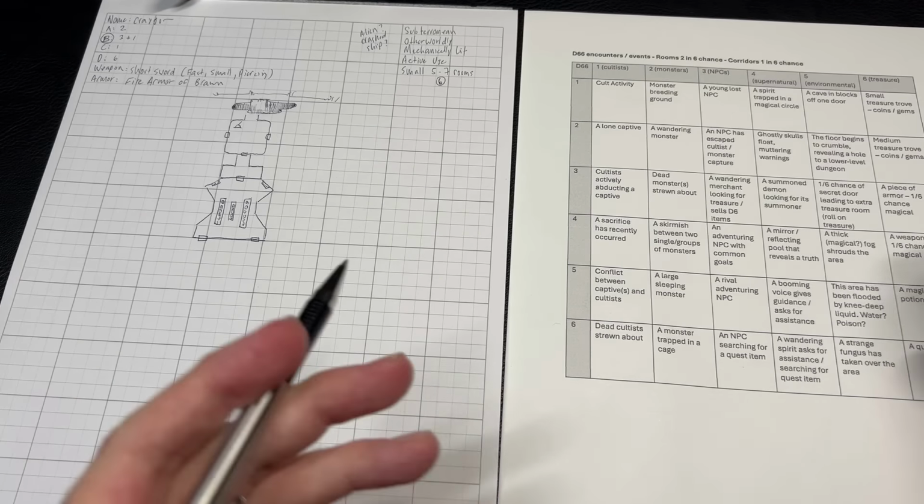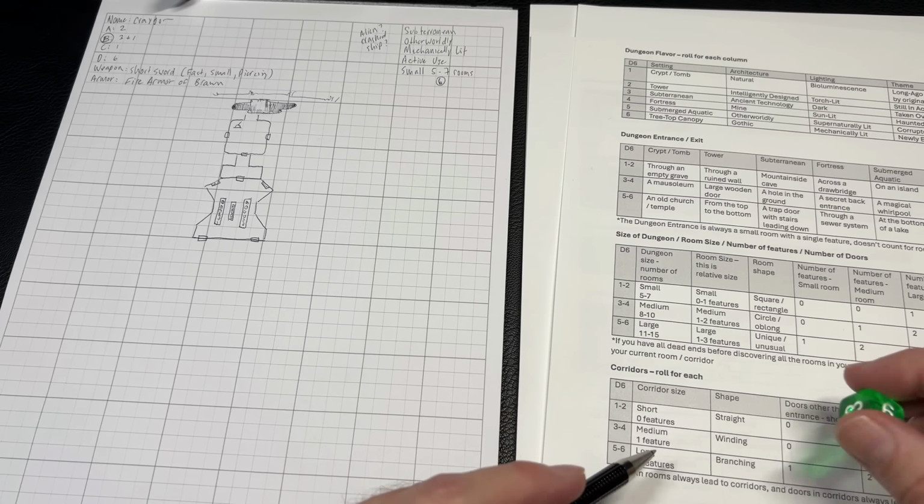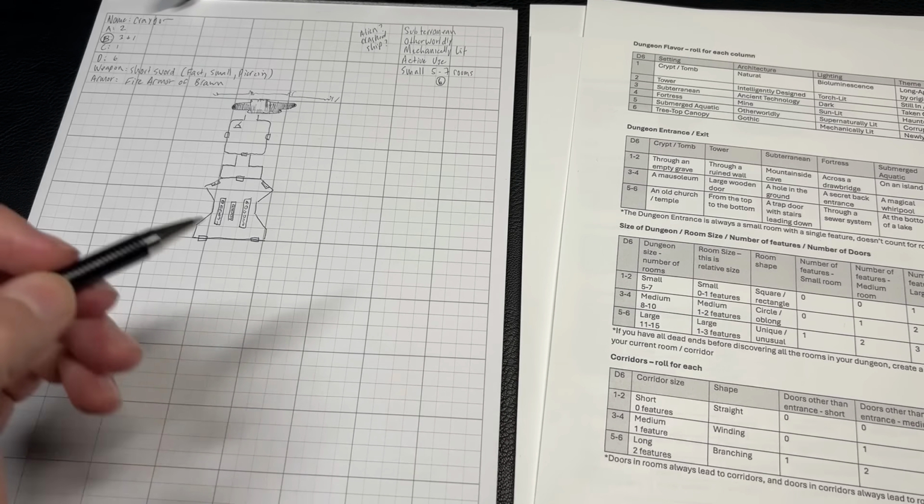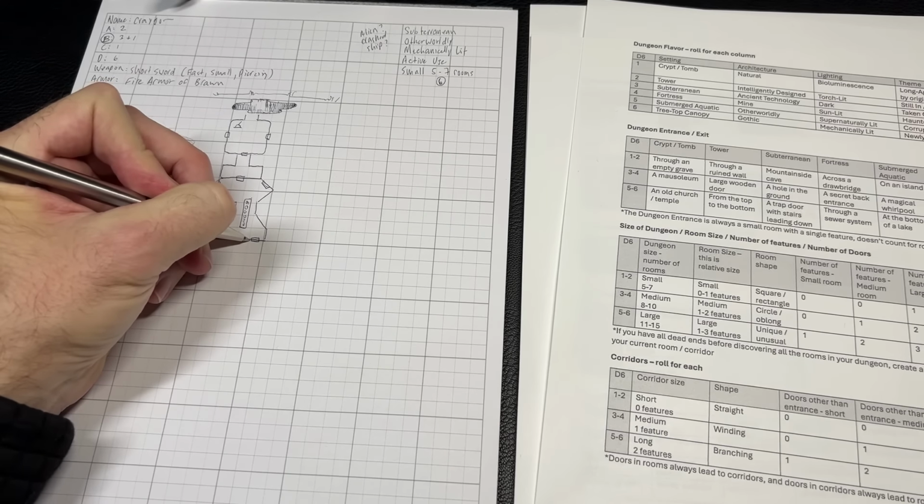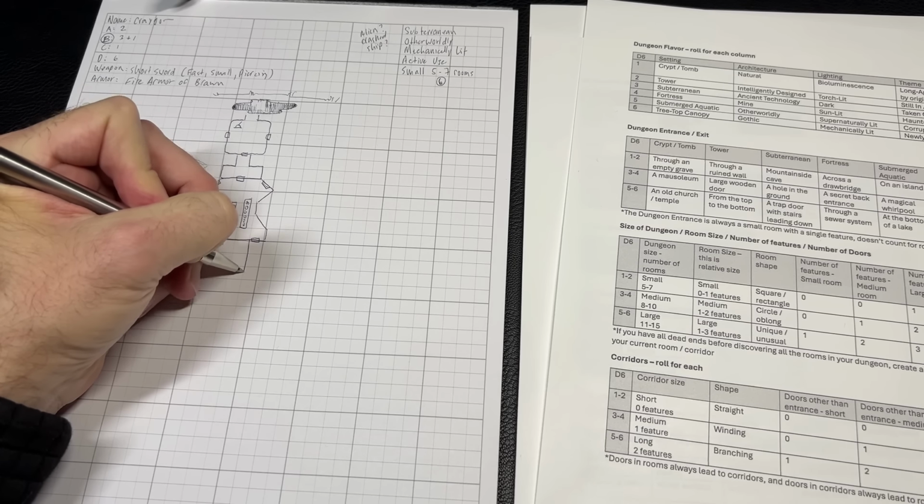So let's check this door here. Let's see if this door here is locked. Door locked. 1. No, the door is not locked. Is this door trapped? No, it is not trapped. Okay, so let's take a look at this corridor here. Let's go through this exit. And that is a long corridor, and the shape is straight. Okay, so this is going like this. So let's say this is a long corridor.